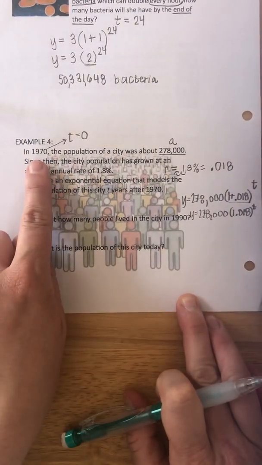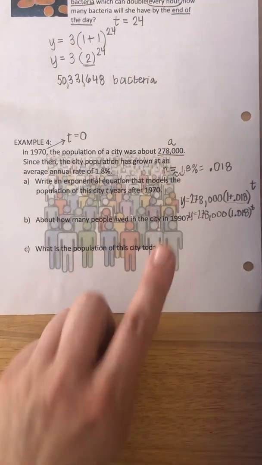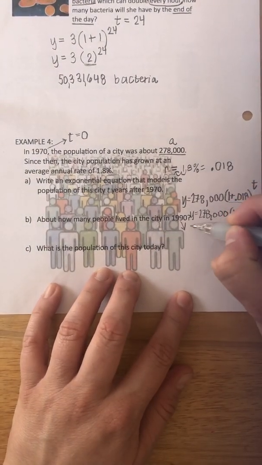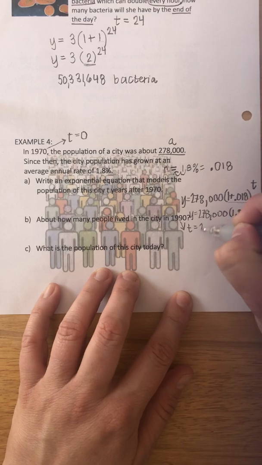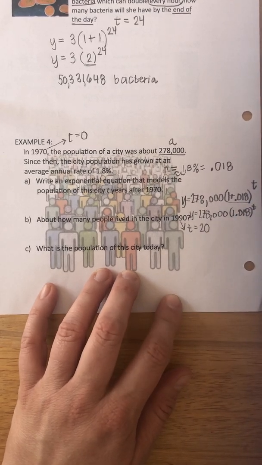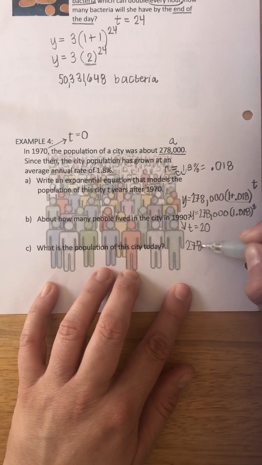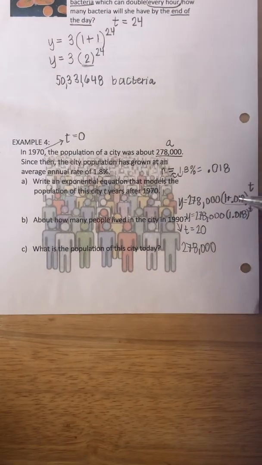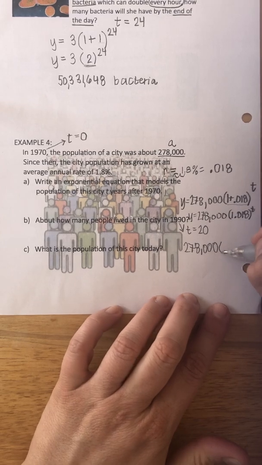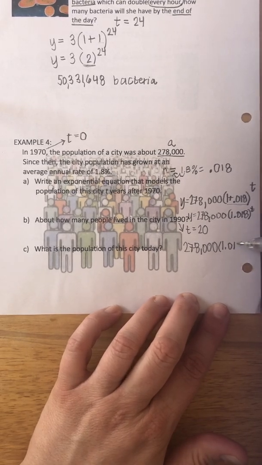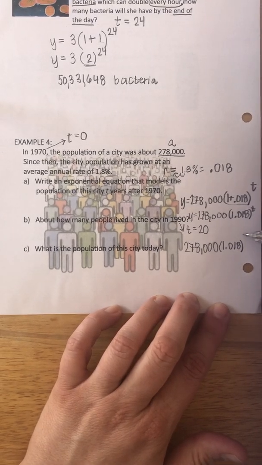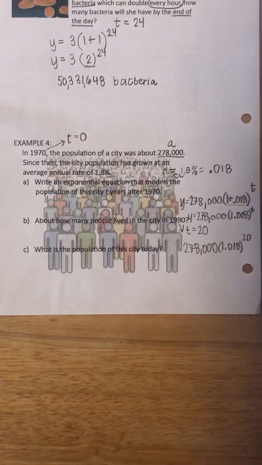1990, how many years away is 1990 after 1970? It's 20 years later. So we're going to be plugging in a 20 for the t. So we've got 278,000 times (1.018) raised to the 20th power.